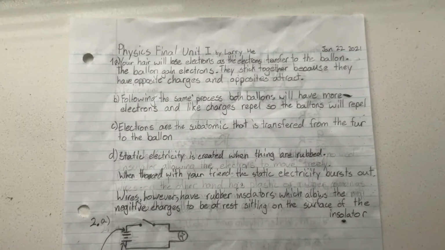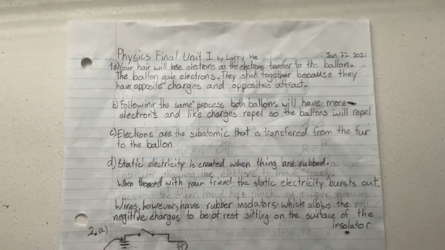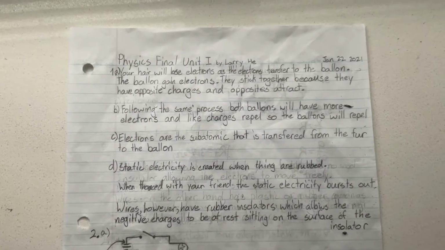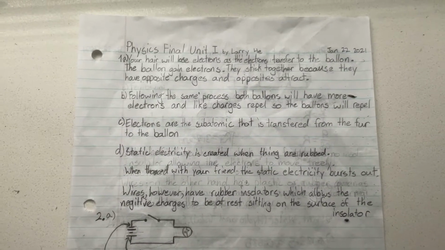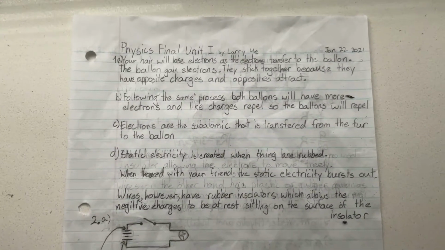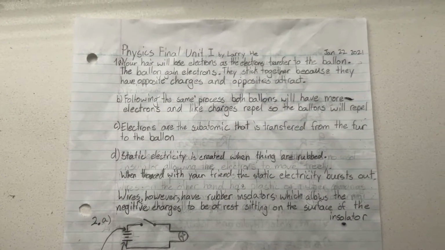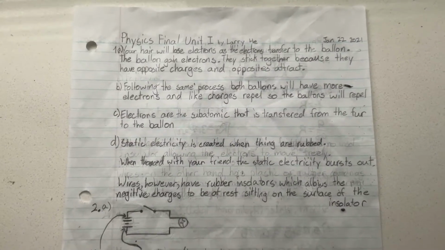Your hair will lose electrons, and the electrons will be transferred to the balloon. Therefore, the balloon will gain electrons. They stick together because the balloon is negatively charged while your hair is positively charged, and following the rule that opposites attract, they attract.